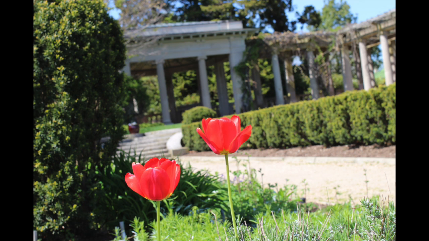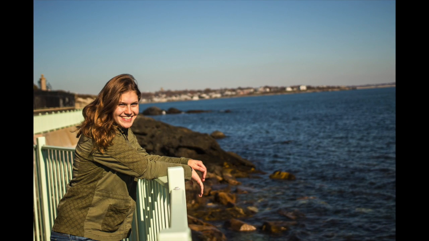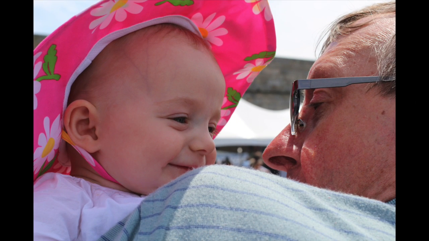You may want the things in the front in focus so that the viewer's eyes are attracted to that thing and not the stuff in the background. A good example of when you'd want to use a shallow depth of field is when you're doing portrait work.